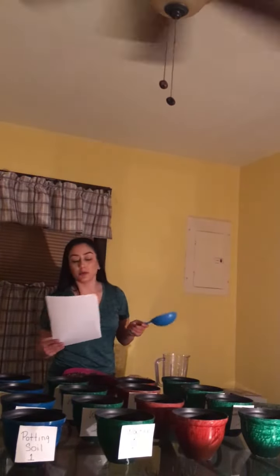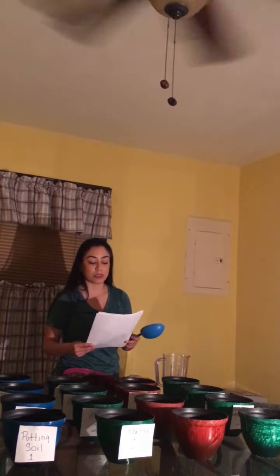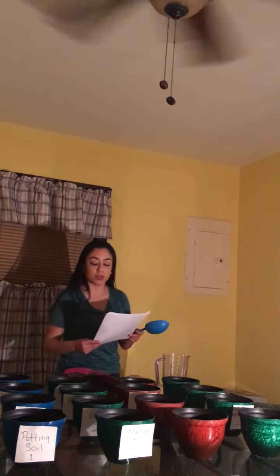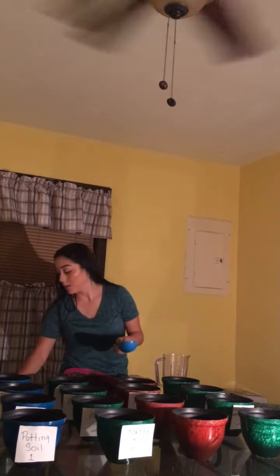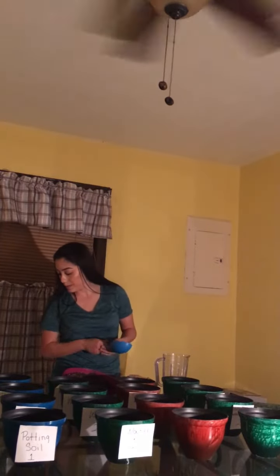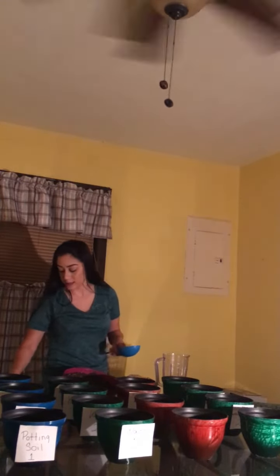So we're going to go on with the sand like it says. So let me repeat it. It says, repeat this process with sand and with potting soil, but both of these groups also receive 7 grams of fertilizer per pot. And we're going to label them as well. So we're going to start with our sand.